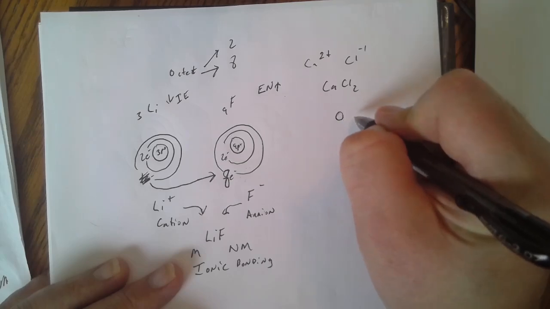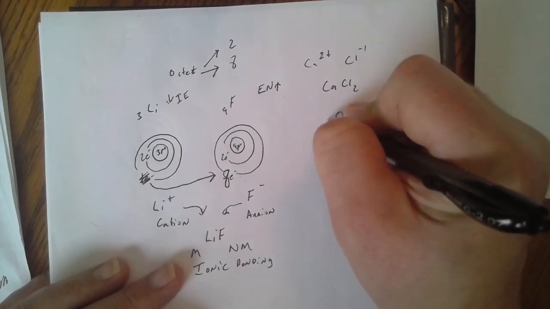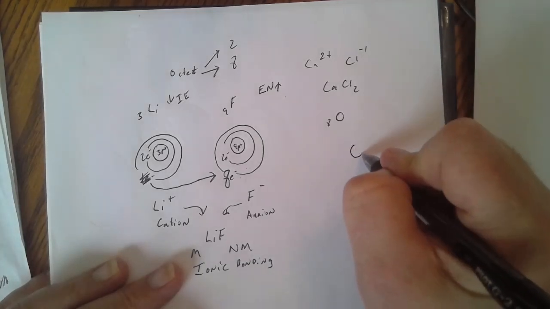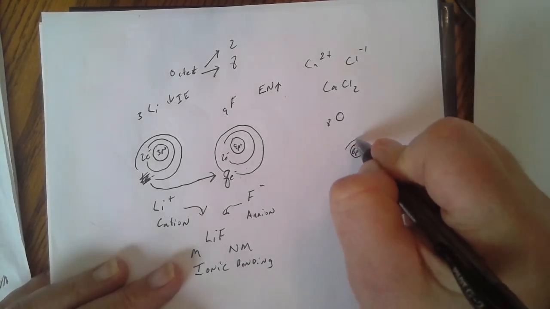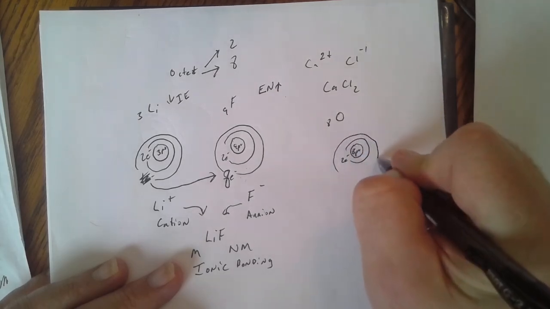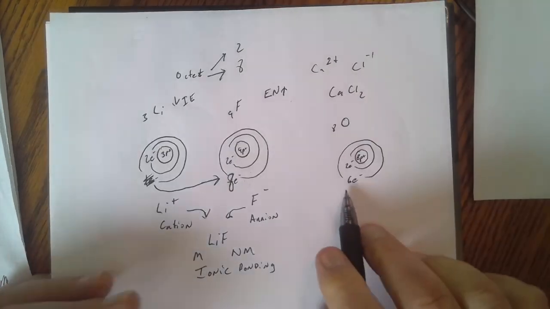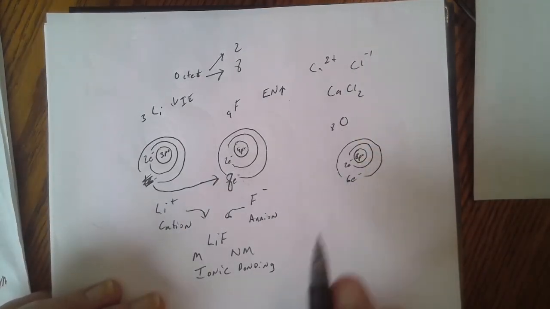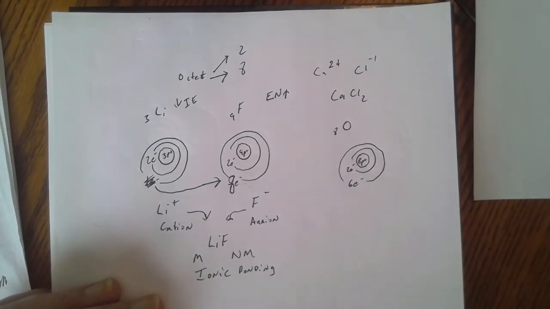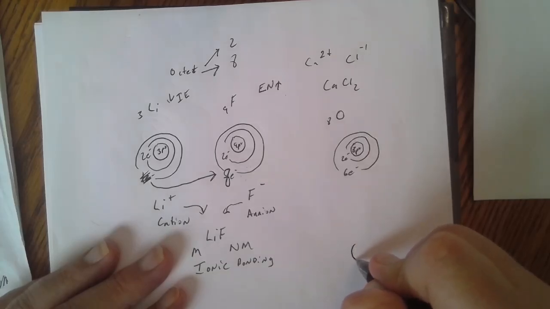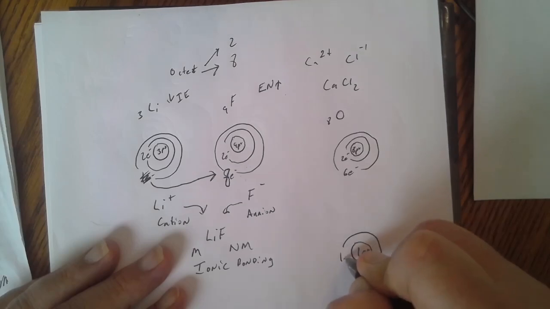If we take oxygen, for example, oxygen has 8 on our periodic table. We have 8 protons. There's 2. That leaves us with 6 here. To get this fulfilled to be an octet, the oxygen needs to gain 2 electrons. Now, there is something different. If we look at hydrogen, for example, 1 proton and 1 electron.